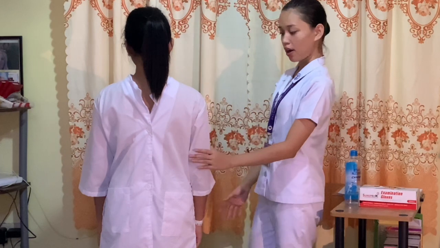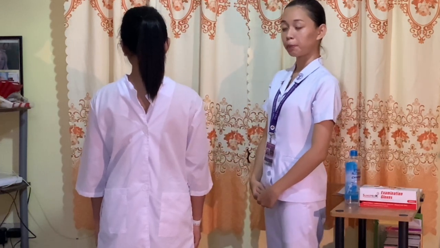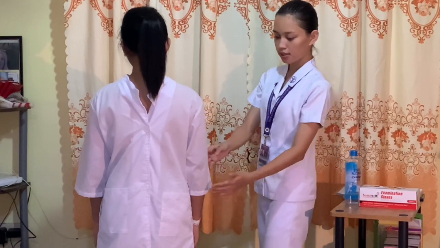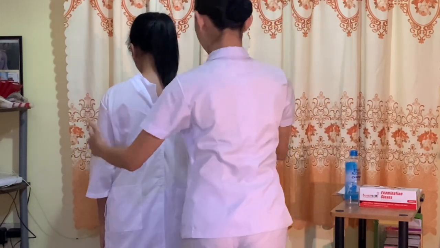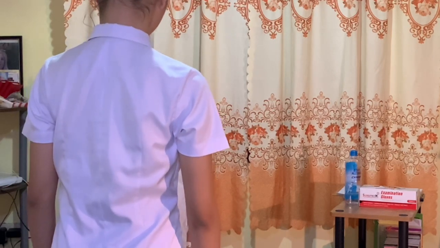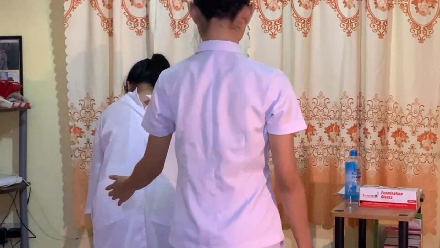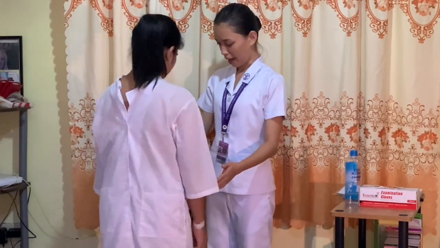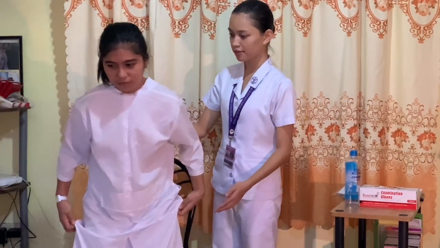To assess for deviation, observe the standing client from the rear and have her bend forward at the waist and observe from behind. So ma'am, can you bend forward po? Okay. So you can now sit down, ma'am. And also wear your mask if you are uncomfortable po.